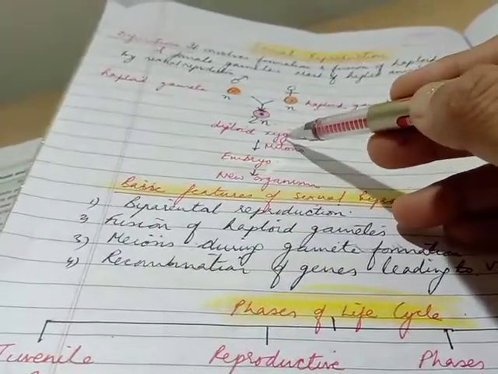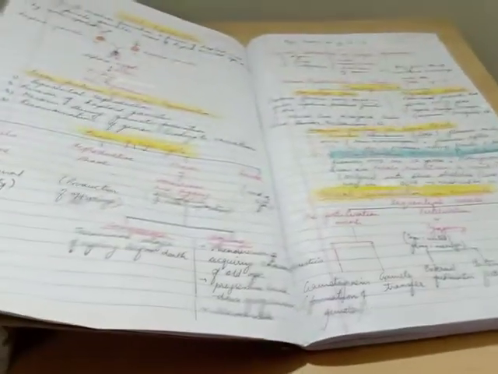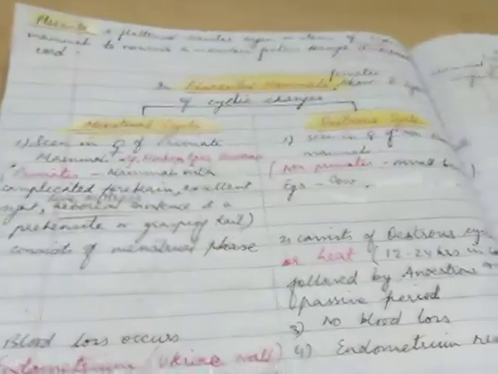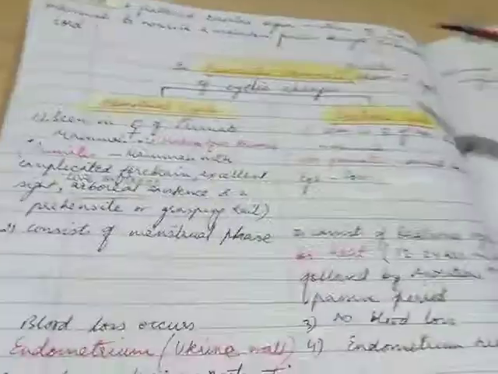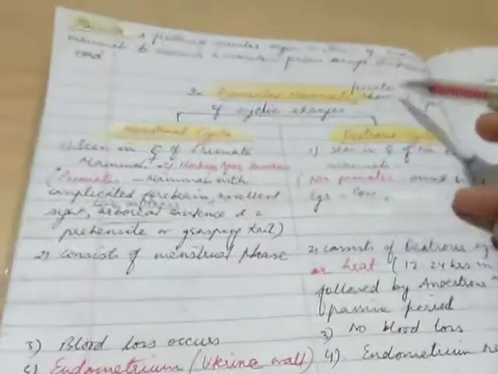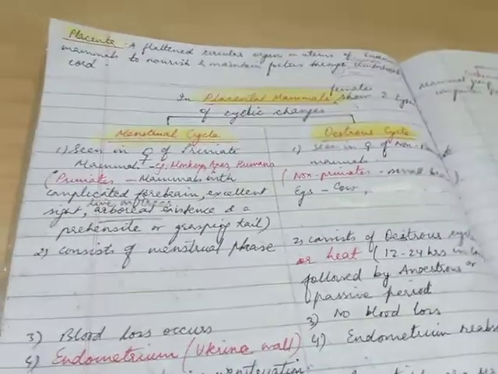So this change from zygote to embryo is called embryogenesis. Alright, so we move further. I think the points are clear to you. Coming next to animals, obviously continuing. In placental mammals, the females show two types of cyclic changes.